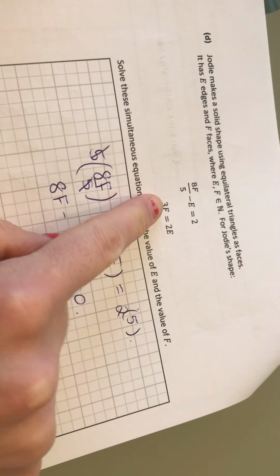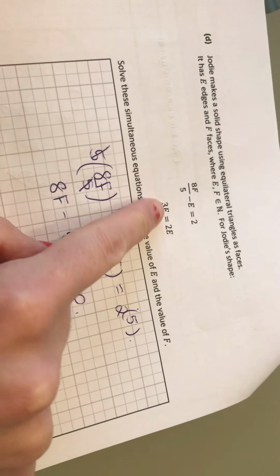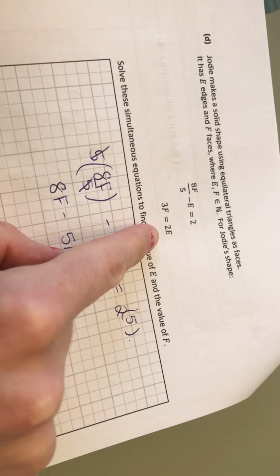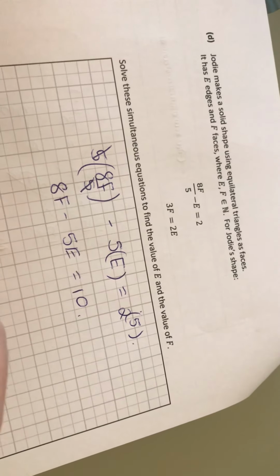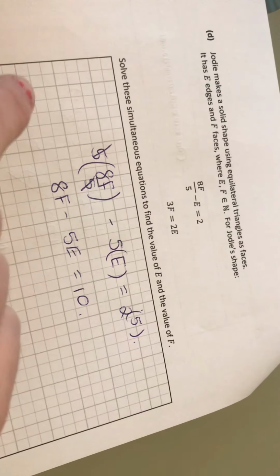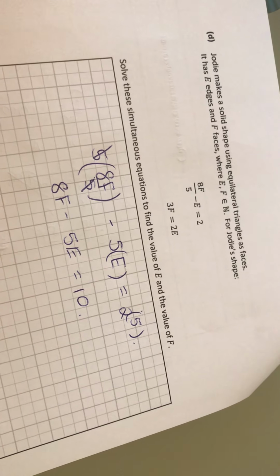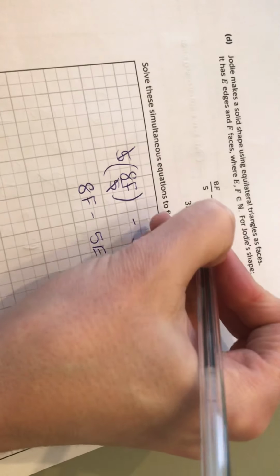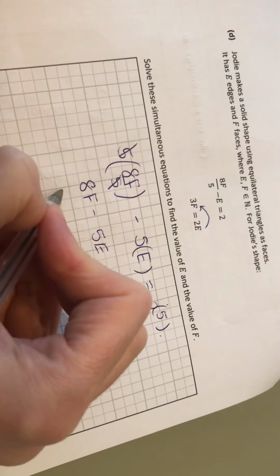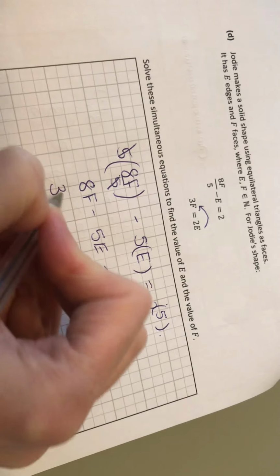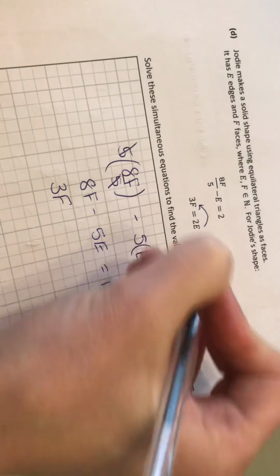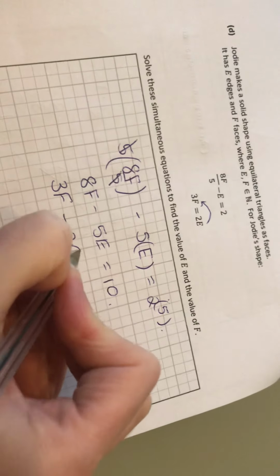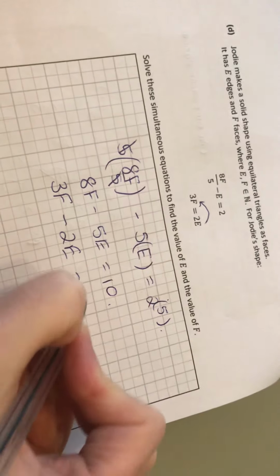And here, I don't like that it doesn't look in the normal format. Maybe you don't like that it's f's and e's. Maybe you want to put it as x and y. Feel free to do that. I'm happy enough to work with e's and f's. But normally, I have the variables on the same side. So I'm going to subtract 2e from both sides there, and I'll end up with nothing on the right-hand side.